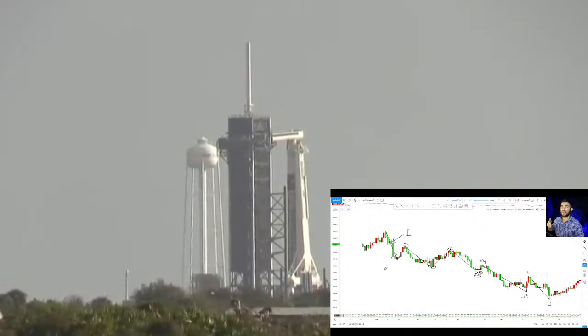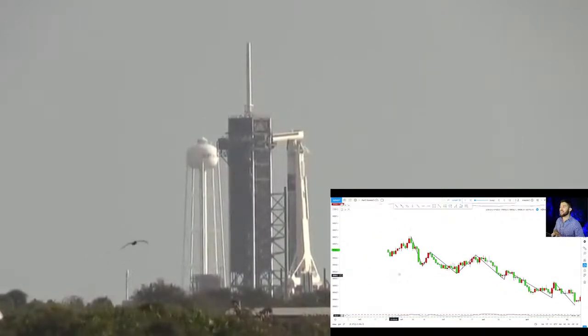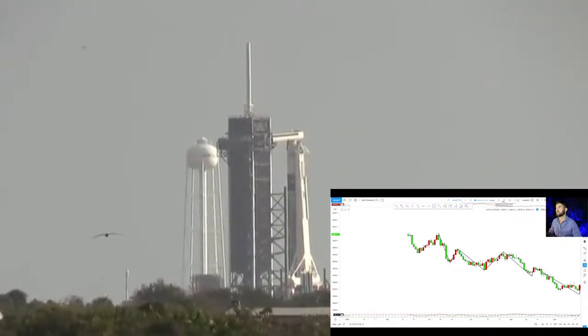What do we expect after the impulsive move? We expect a pullback, but what cannot happen? This pullback after our impulsive move cannot break and close below the low of our previous pullback. This is the low of our previous pullback. So if this market does this, then we're expecting what? A possible reversal. We're expecting this market to possibly head lower. But as long as we stay above this previous pullback, we're still considering this market in an uptrend, still looking for buying opportunities. Let's see what this market does.